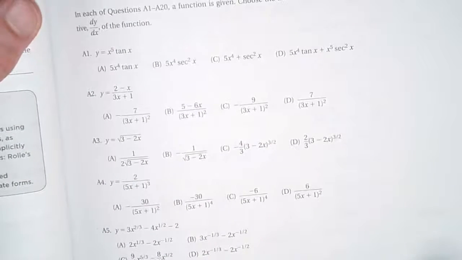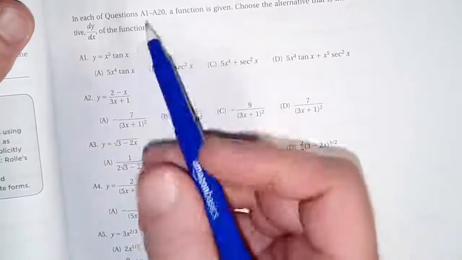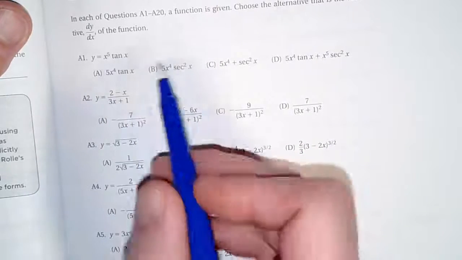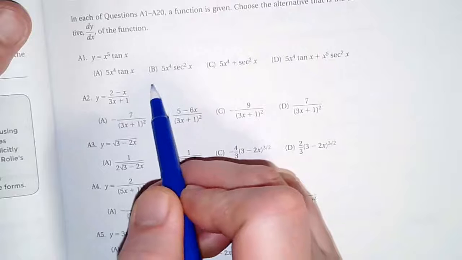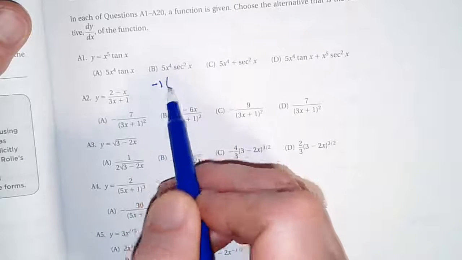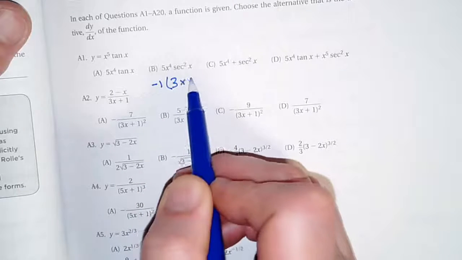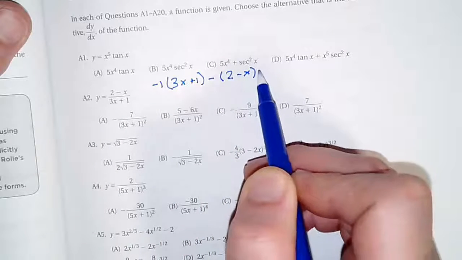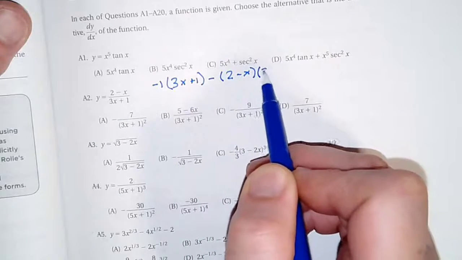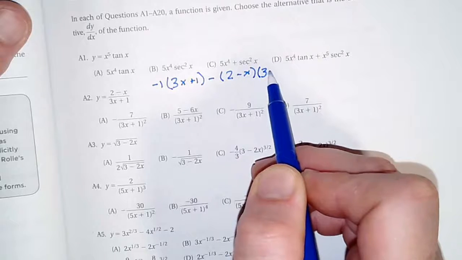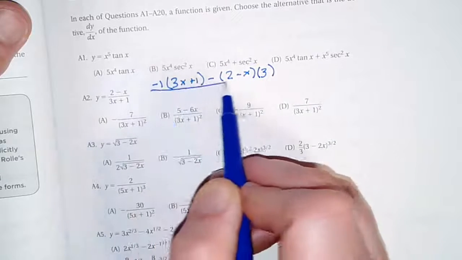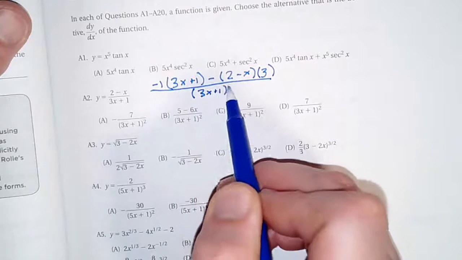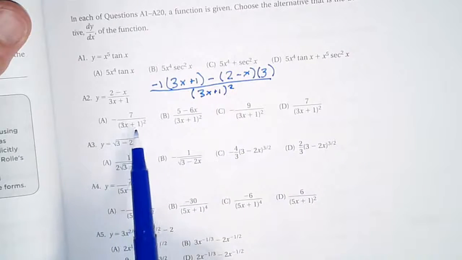Let's take a look at A2. A2 is you want the derivative, so it is a quotient rule. So it's U prime V minus U V prime over V squared, which is 3x plus 1 over V squared. Now if you look, I know I've got the bottom right because it's all connected right there.